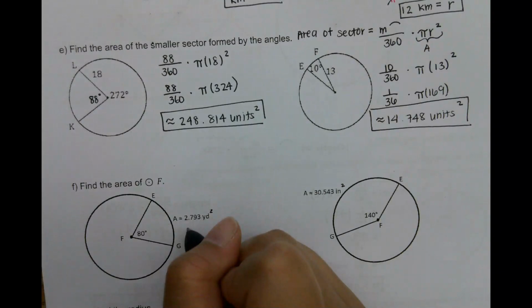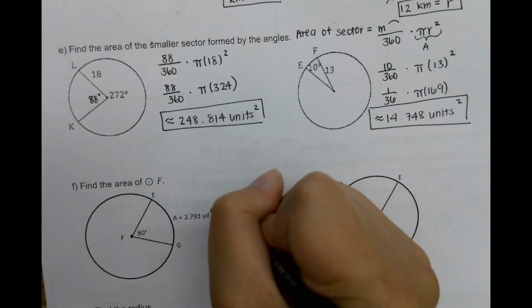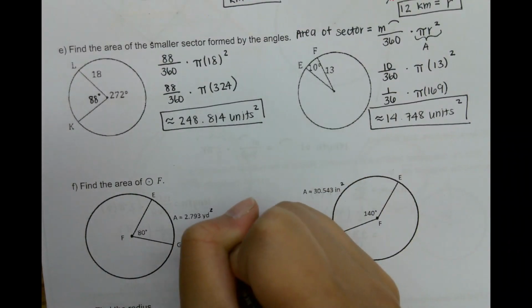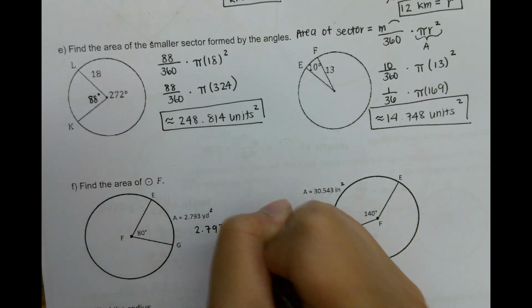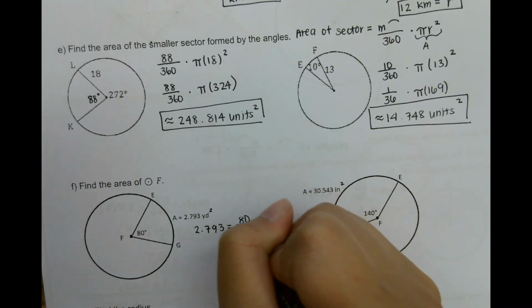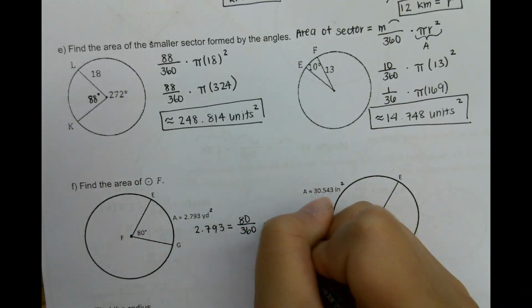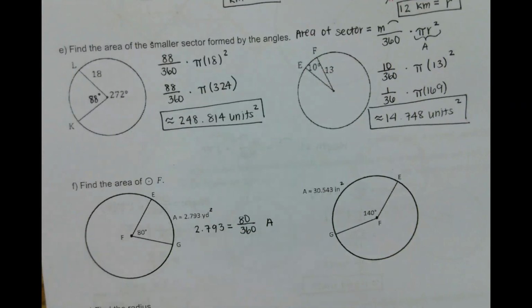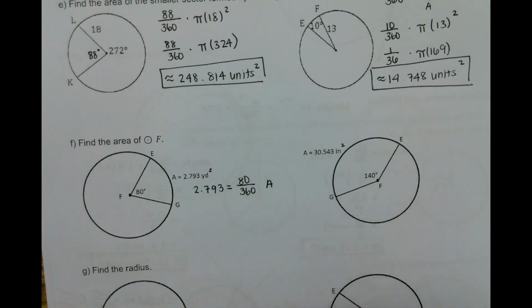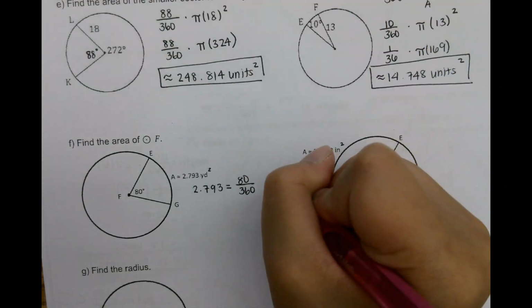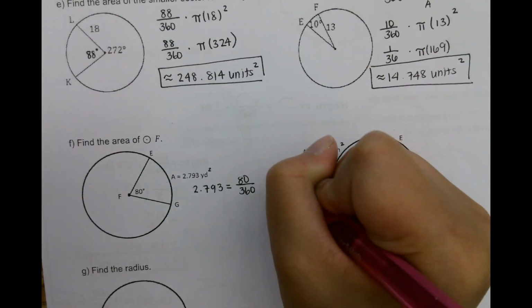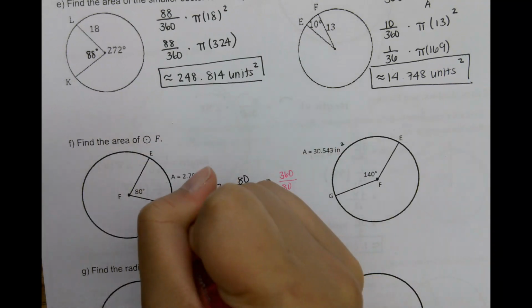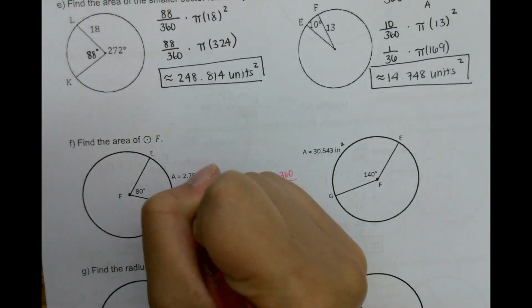So area of the sector, okay, 2.793 equals, it is 80 out of the total 360, and then times A. So doing the opposite, this is times 80 divided by 360. Opposite would be divide 80 and times 360. So that's what I'm going to do, divide 80 times 360.